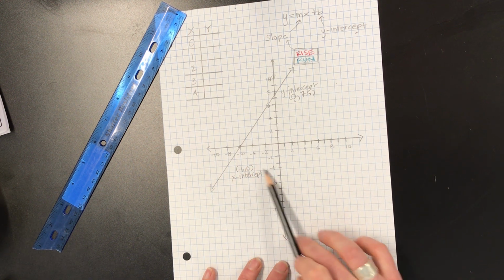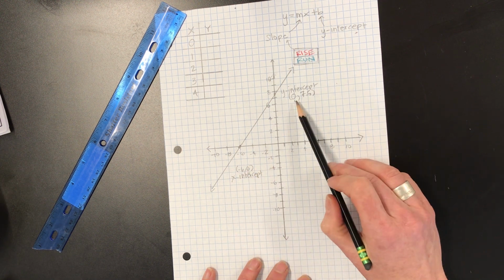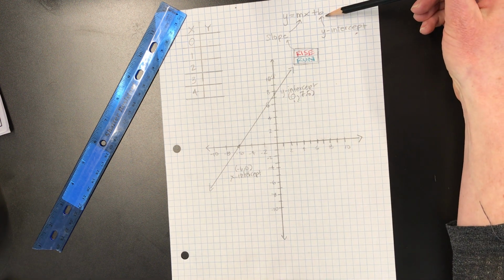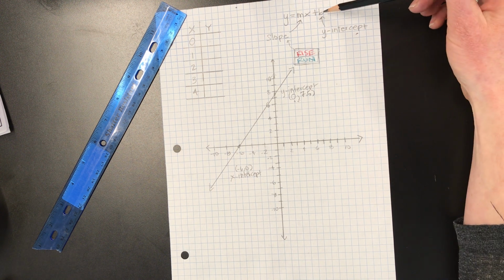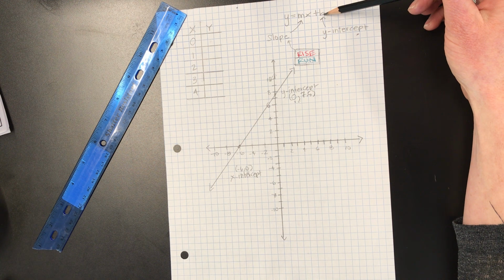We're going to press pause on x-intercepts for now. You'll learn more about those in future math courses. For now, I want us to focus on the y-intercept because it shows up in this template form. In this template form, this b, whatever this number is right here, that's your y-intercept.